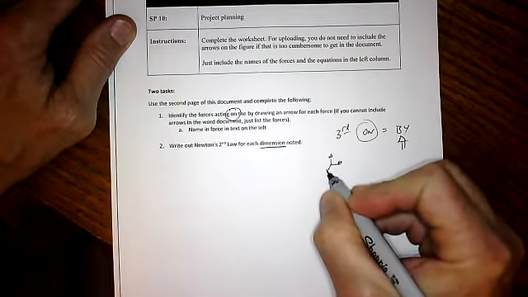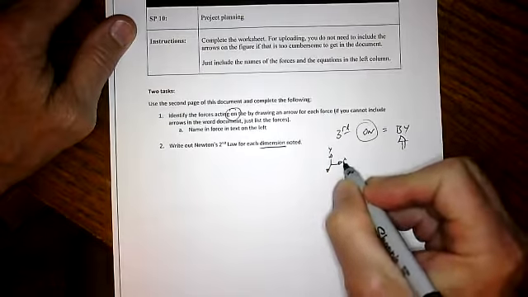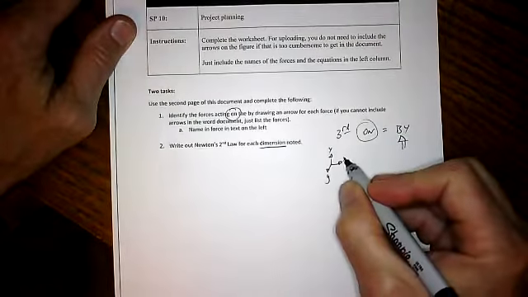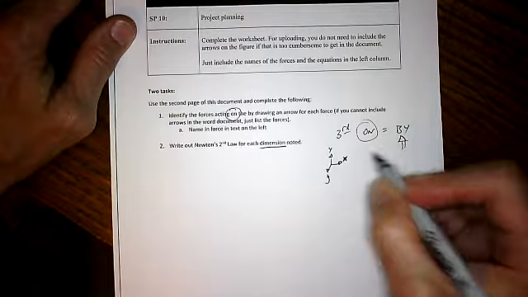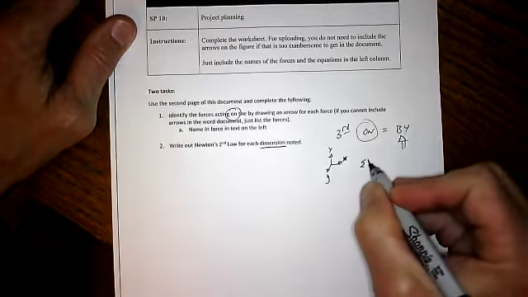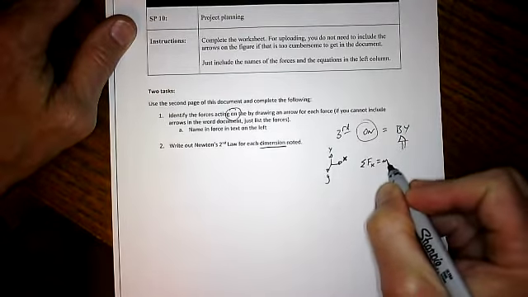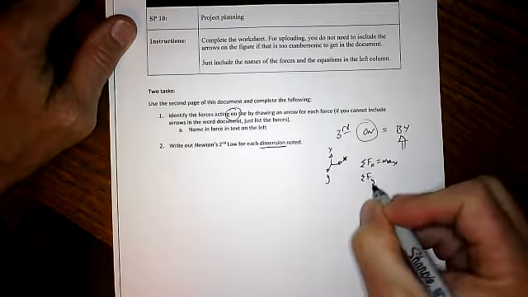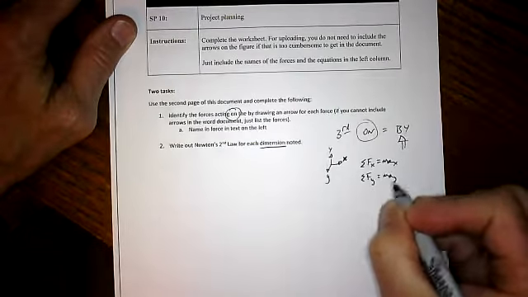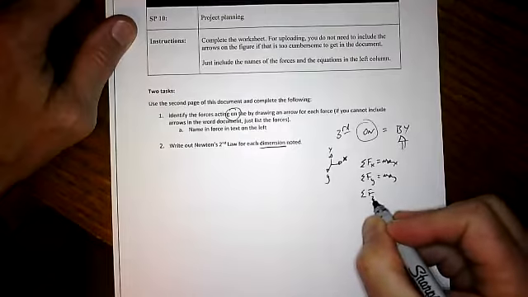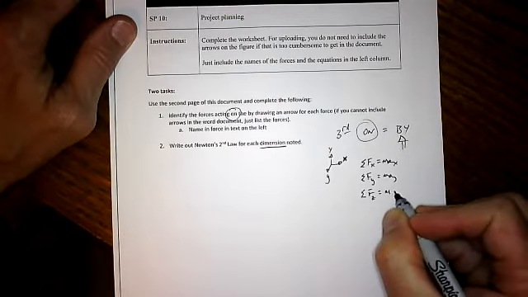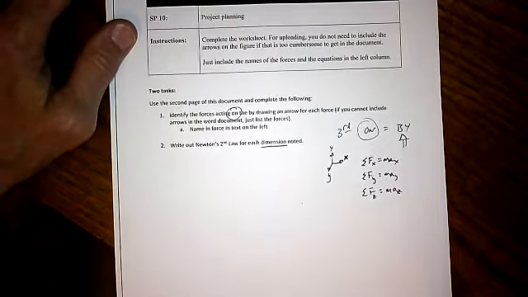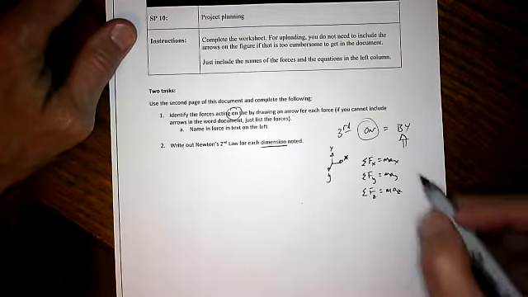So if I have X, Y, and Z axes, this is my Cartesian coordinate system, I would identify Newton's second law for the X direction, identify Newton's second law for the Y direction, and identify the forces acting on the object in the Z direction and write out that equation of motion.